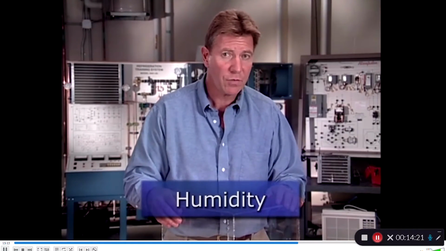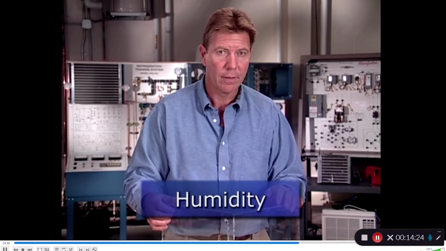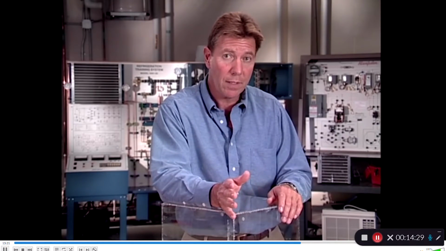Another property of air is humidity, or the amount of moisture contained in a given air sample. In order to maintain a comfortable environment, it is recommended that the relative humidity be between 40 and 60%. Humidity is in the form of water vapor. The moisture content in air is measured by weight and is expressed in pounds or grains. 100% humidity under typical conditions can hold 110.5 grains of moisture per pound of air. There are 7,000 grains of moisture in 1 pound of water.